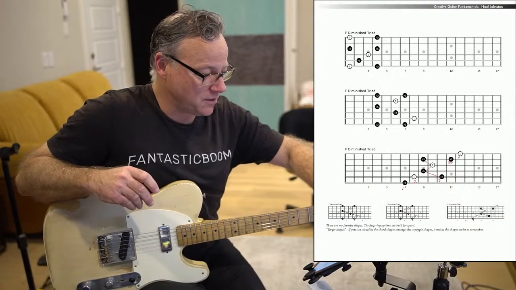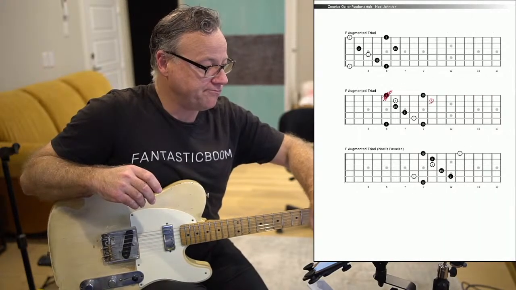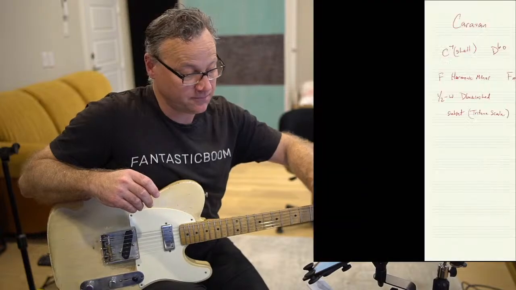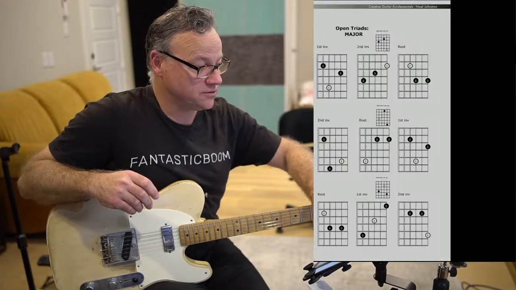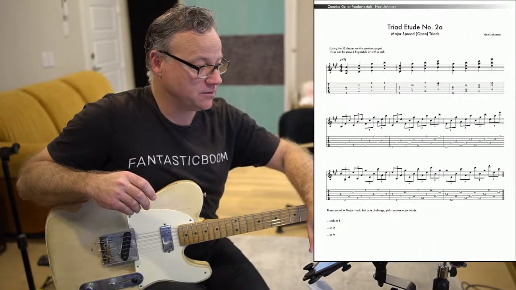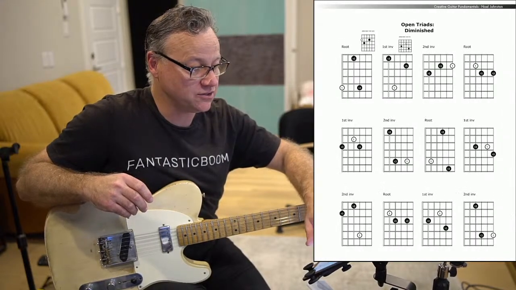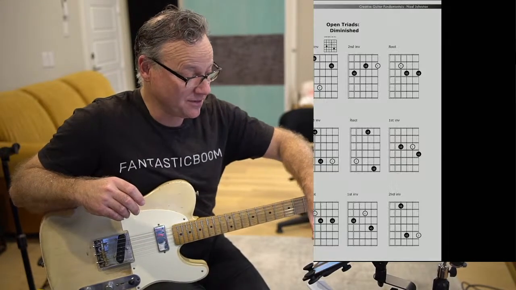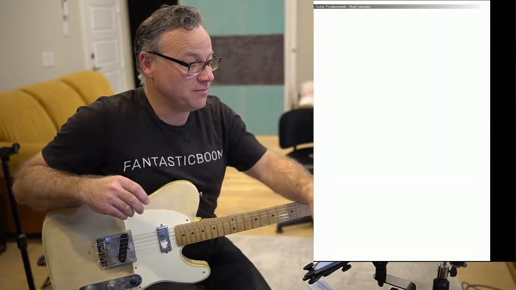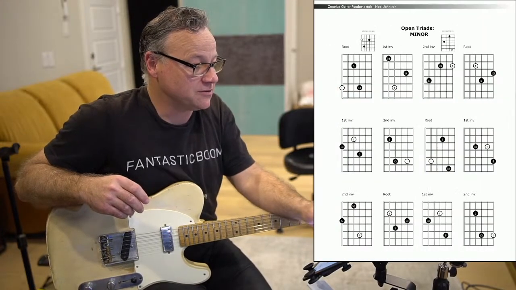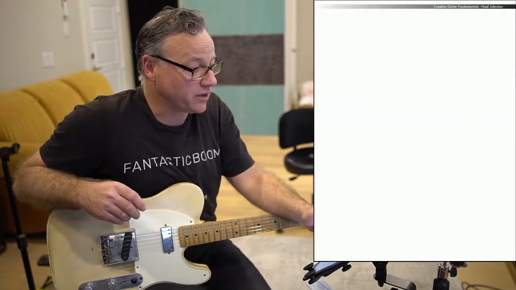Anyway, giving away all my secrets right now. Augmented. Let's see. There are some spread triad shapes, and some etudes that use the spread triads and whatnot. You can see there's a lot of blank pages because there's some stuff I'm going to put in there. But this is a work in progress. This is my Creative Fundamentals class book.